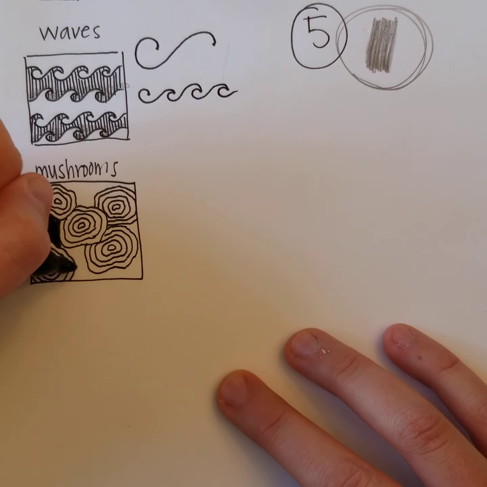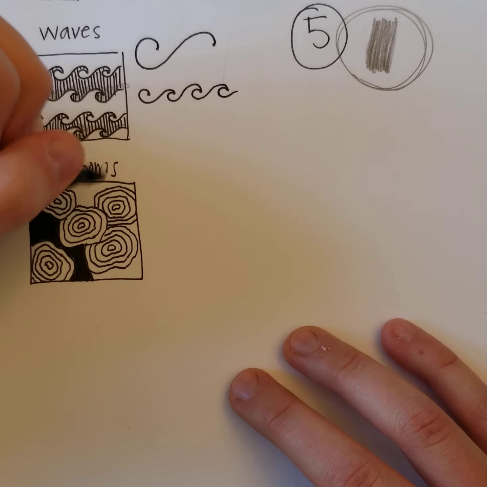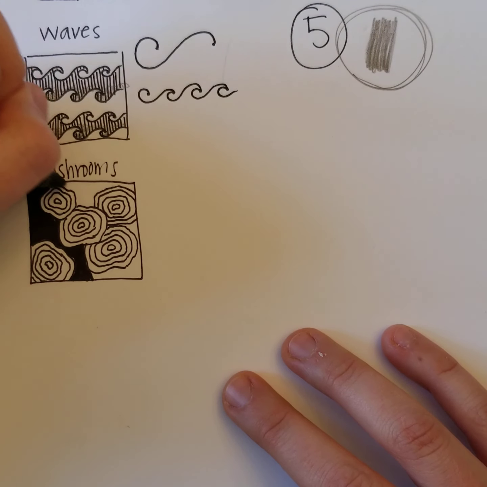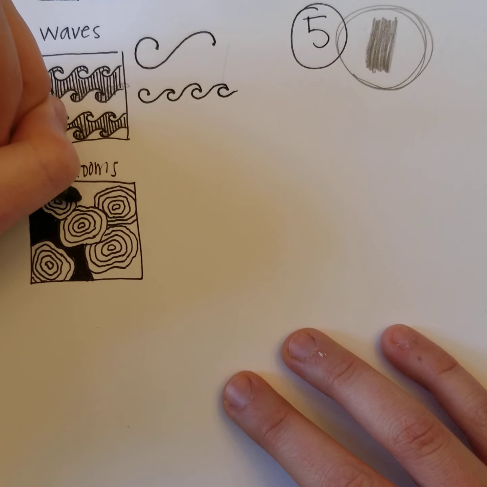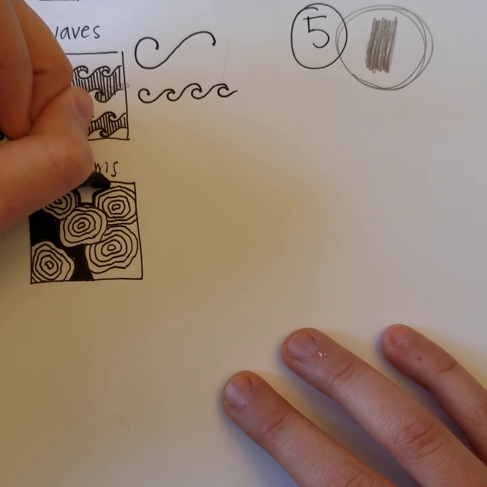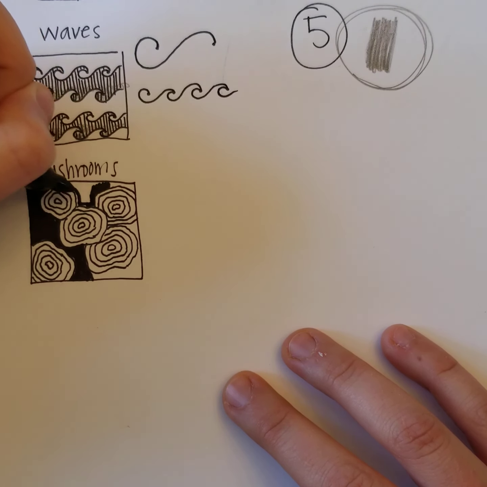If I wanted to, I could even use colored pencils to add a different color into the background, or maybe if I had markers. So again, what's nice about Zentangles is you can be in control of what you want it to look like. There's a lot of freedom in that.